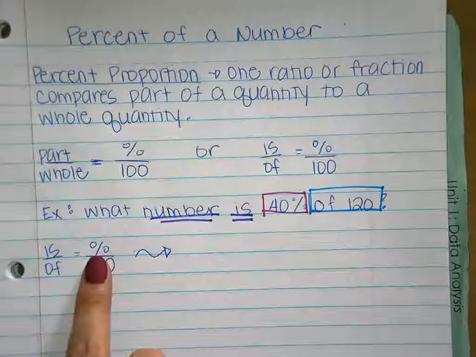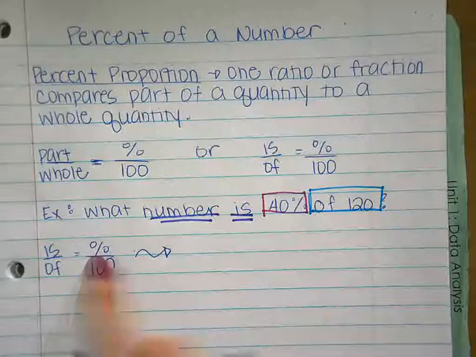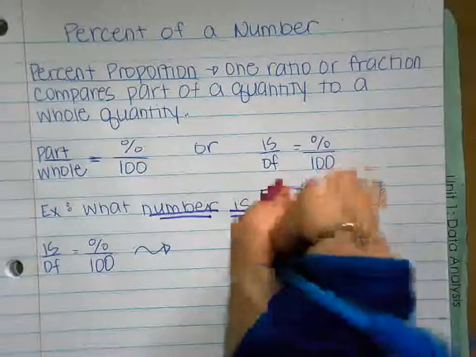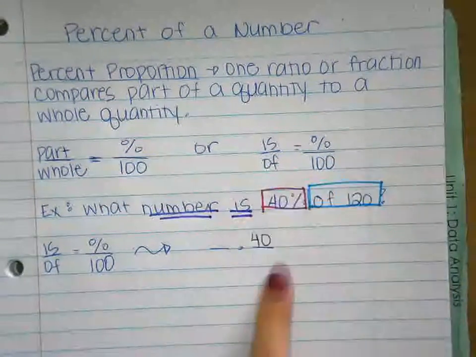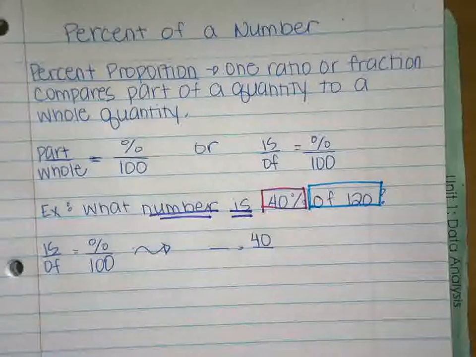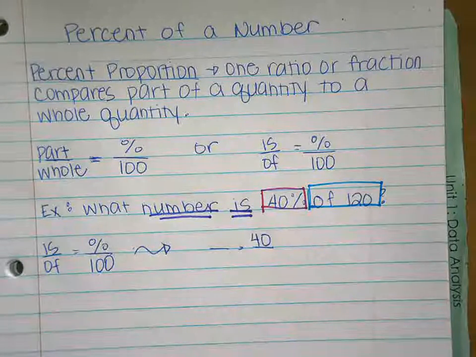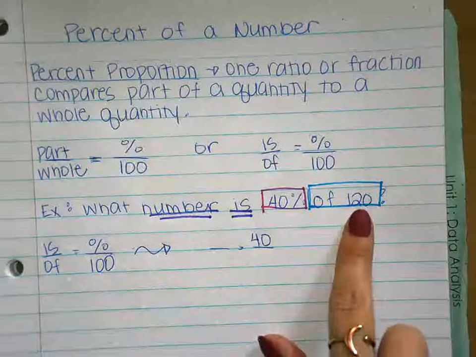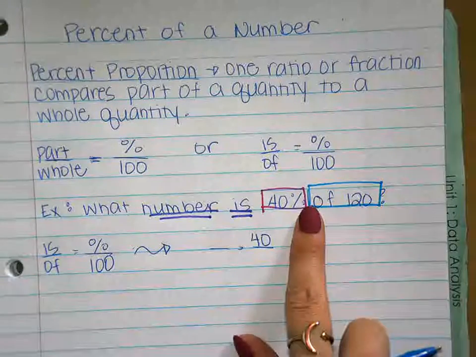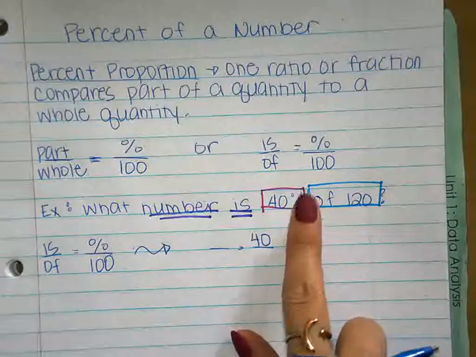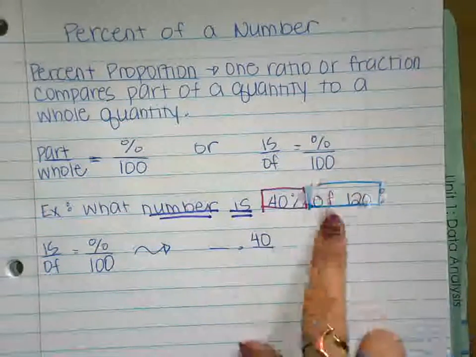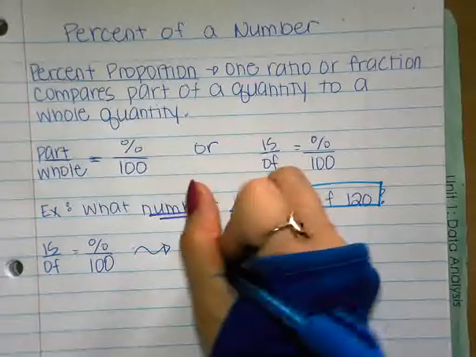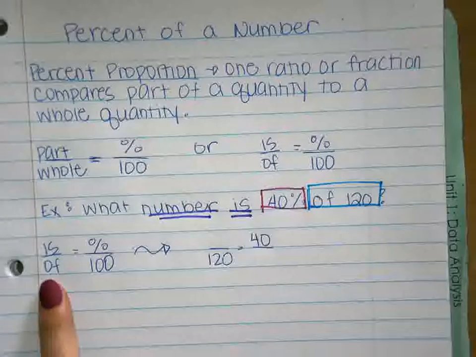Percent. So I put 40 in my percent spot. I don't need my percentage sign, but I need 40 in the percent spot. Does that make sense? Then I have 120. What did we say the 120 is? The of, because of 120. Of goes with your 120, so I put the 120 in place of the of.